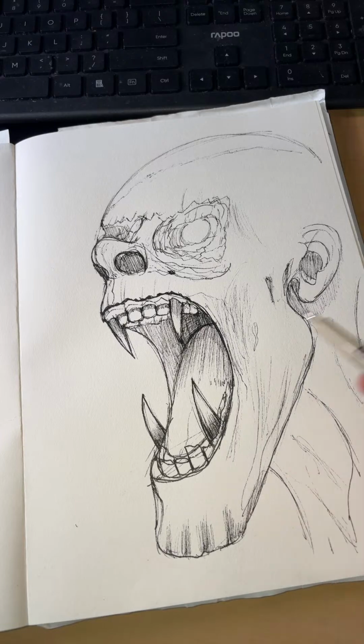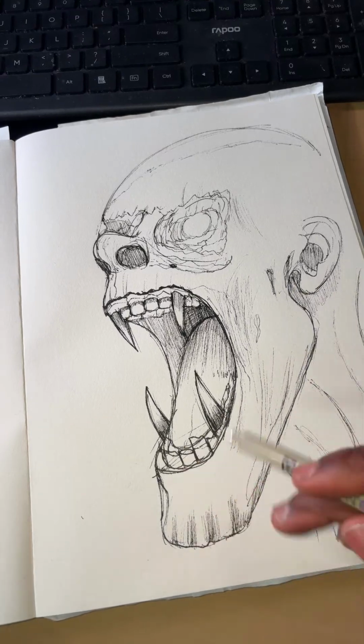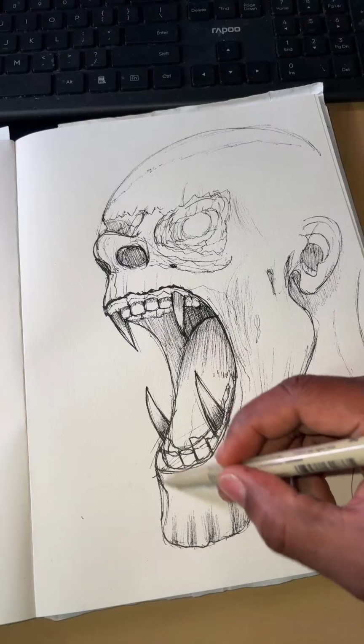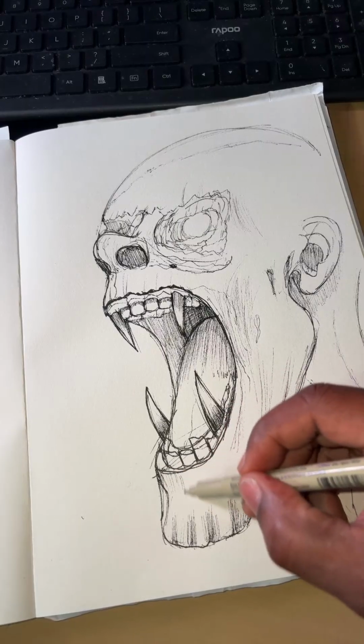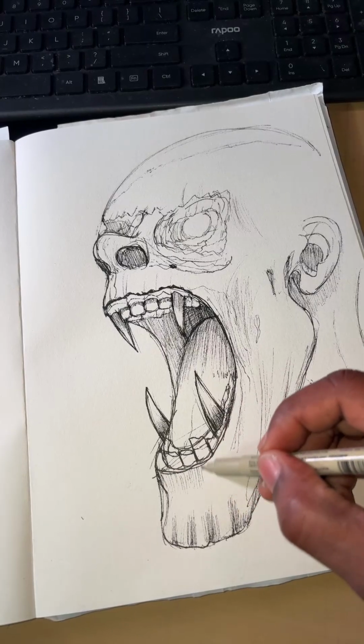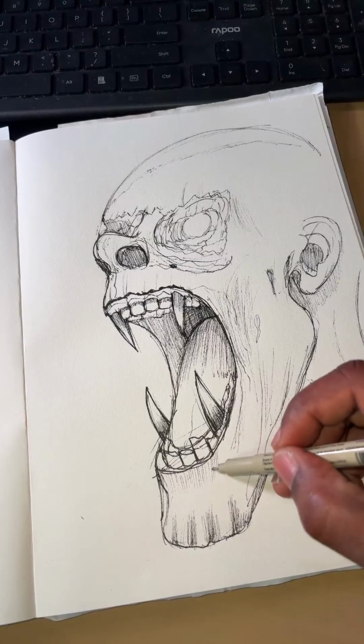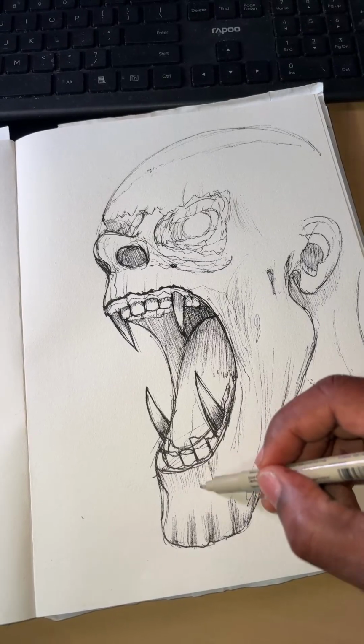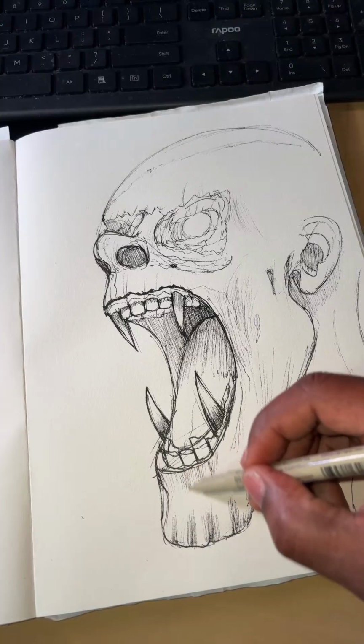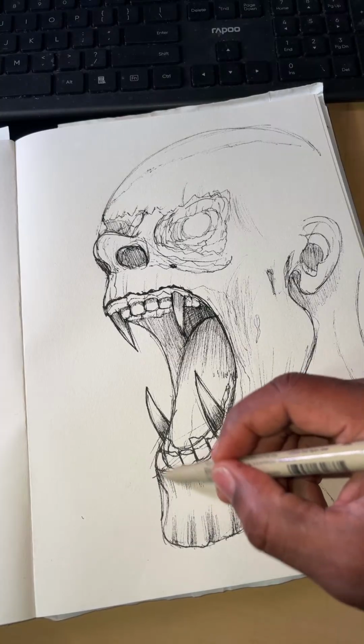Because when you see this thing, like the jaw area here, it's just a bunch of lines. It doesn't really mean anything. But after I start to define it with the shadows, you just realize that it's starting to make a lot of sense.